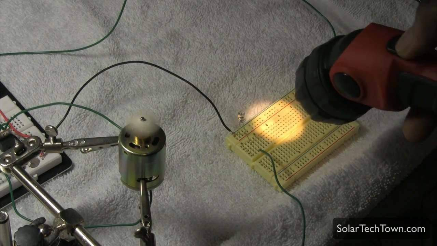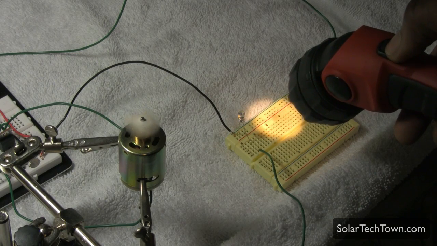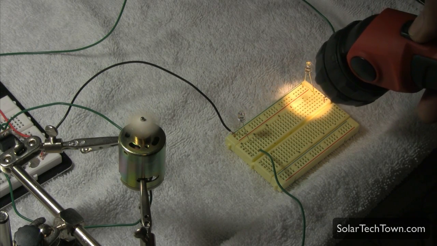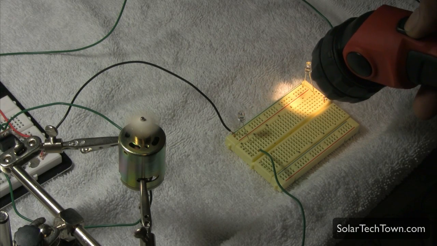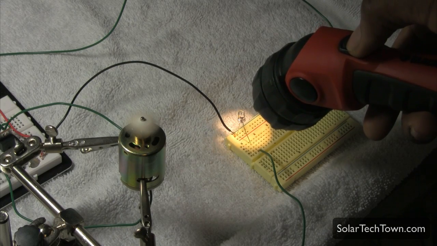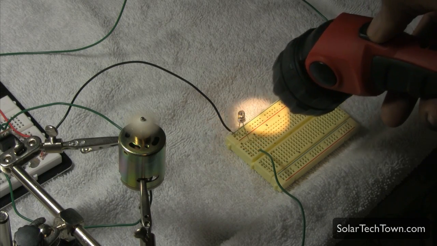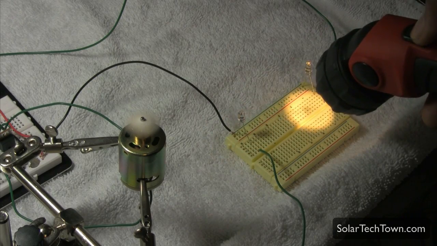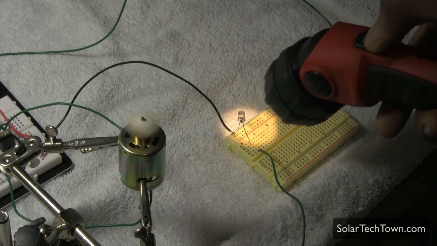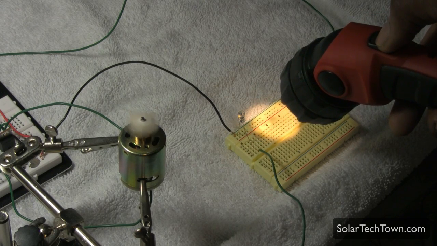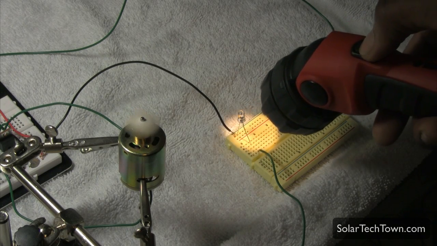So here we go. Right now my flashlight is in the middle, and if I go over here to the right, it starts spinning. I think it's spinning to the right side, but a lot of this can be changed depending on how you build your solar tracker. There it is in the middle, stops.